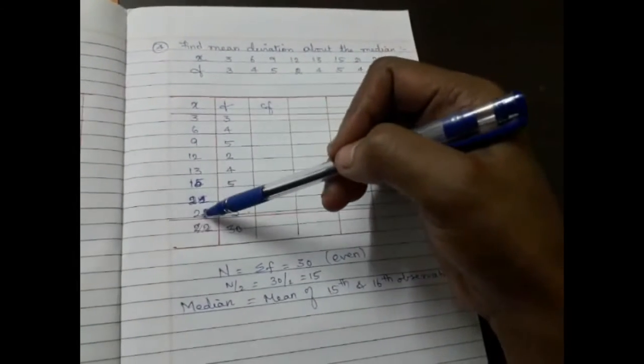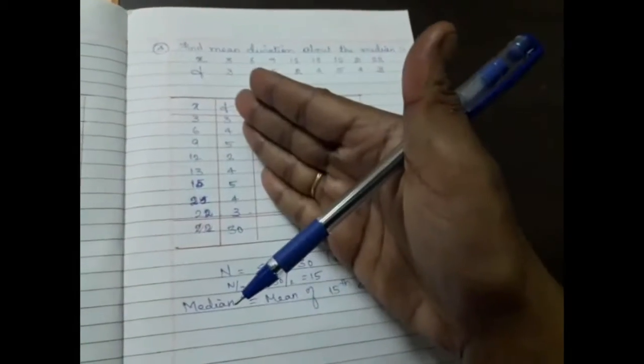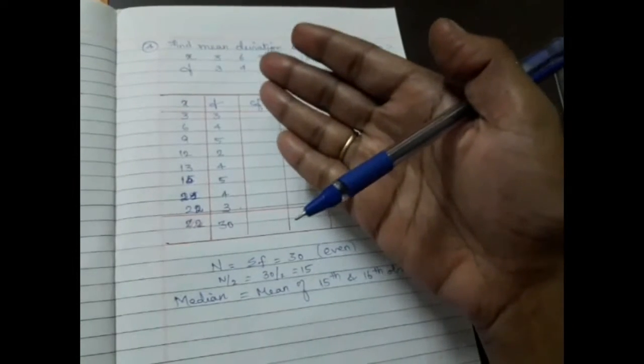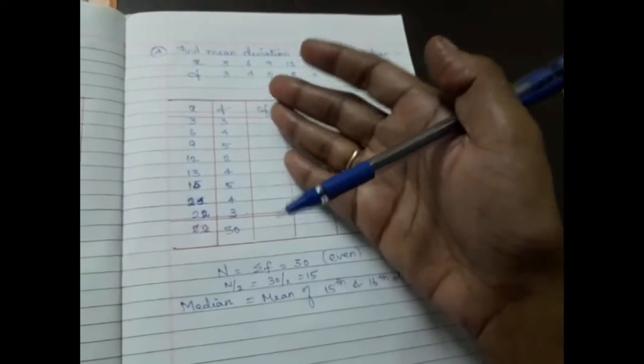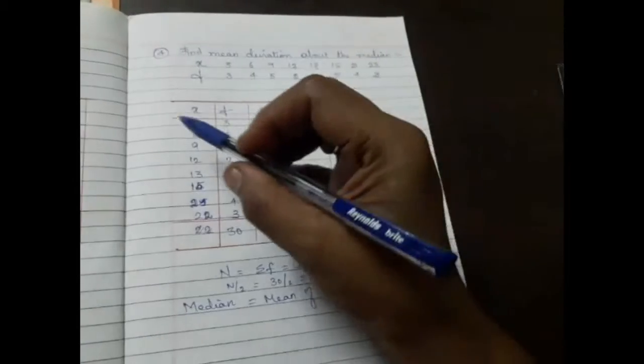While you are arranging the x values in the ascending order, only the corresponding frequency you have to write. You should not arrange the frequencies also in the ascending order. Many will make this mistake. You should not do that. The frequency is for the x value.